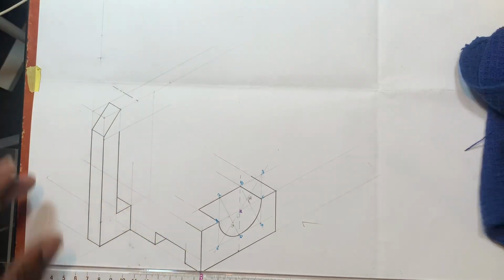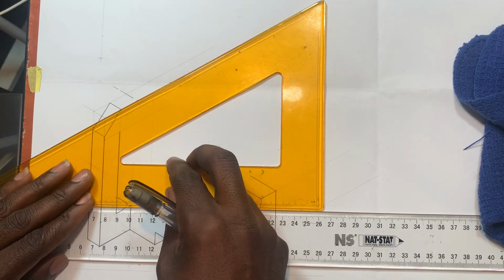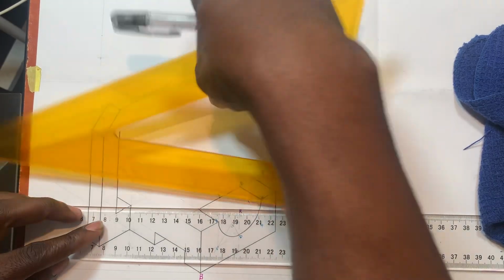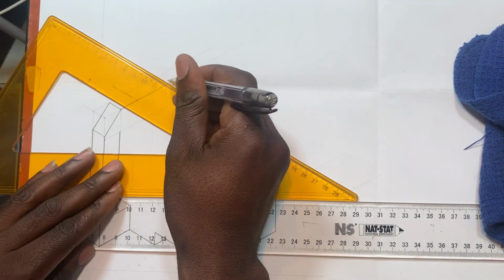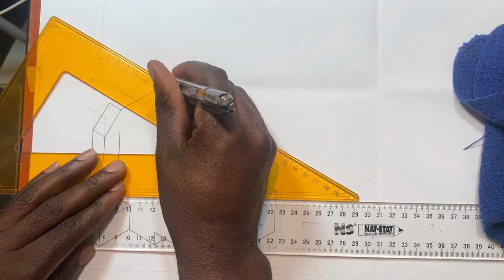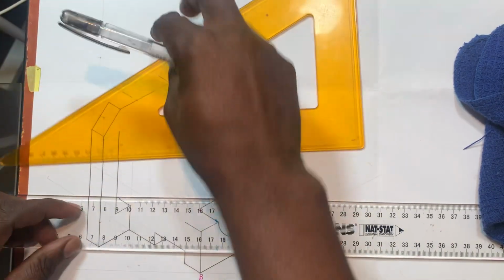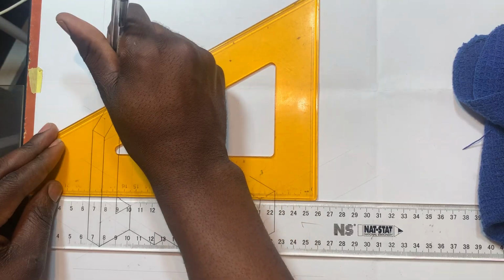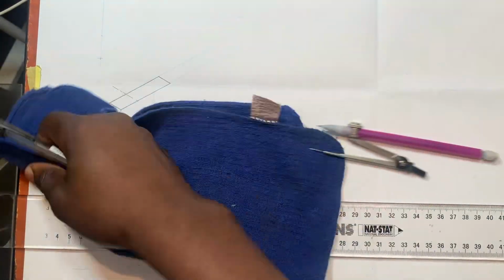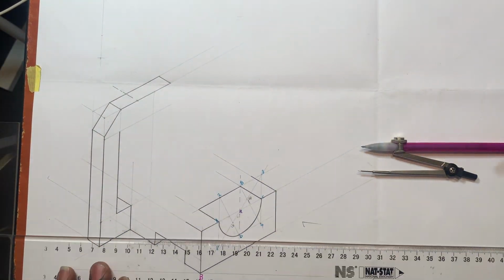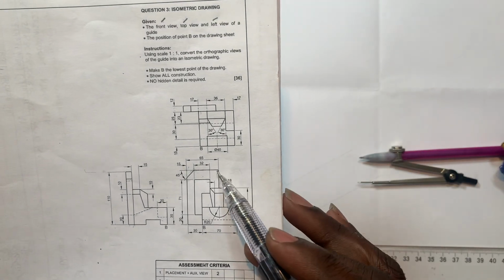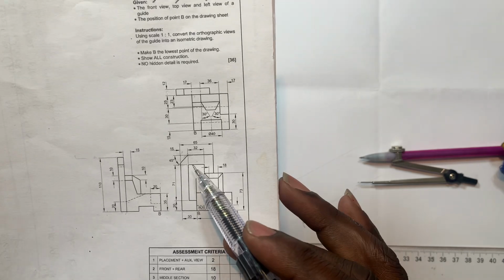65, isn't it? So come and get it nicely from here to right there, and from here to right there, and from here to right there. So which one is this? Which one is this? Is that one, my brother?